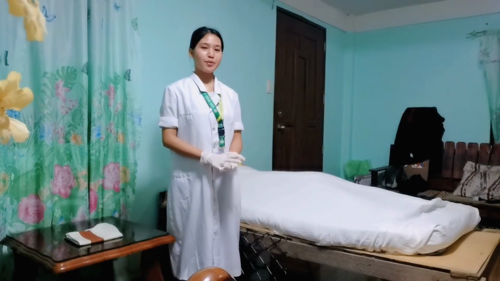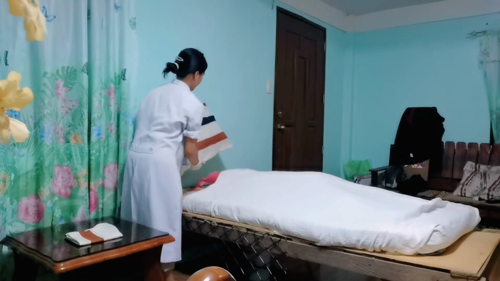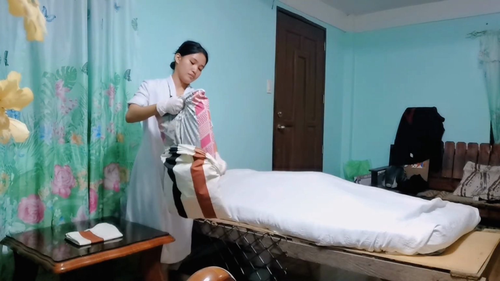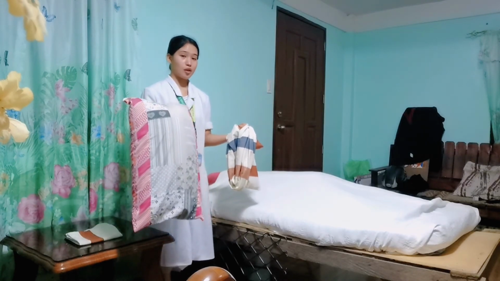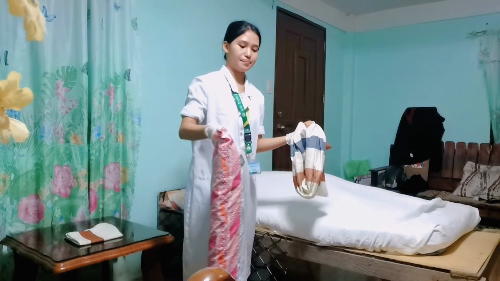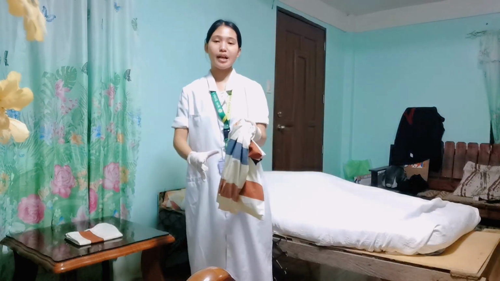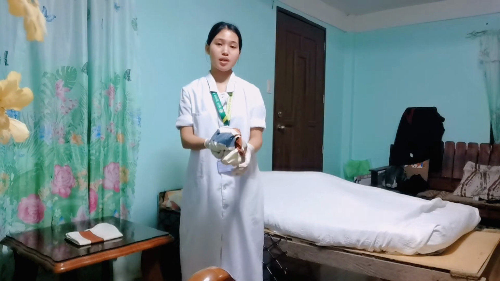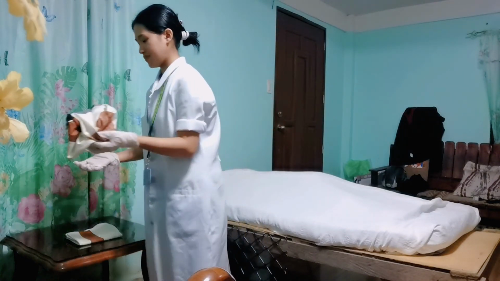Next we're going to remove the soiled pillowcase, and then place the pillow on a clean surface of the room. And then we're going to dispose this soiled pillowcase in a hamper or linen barrel.